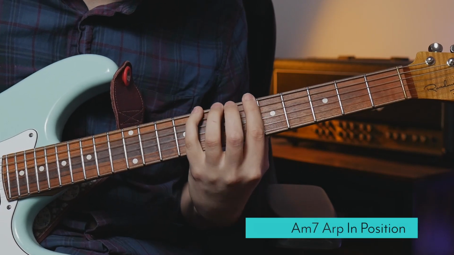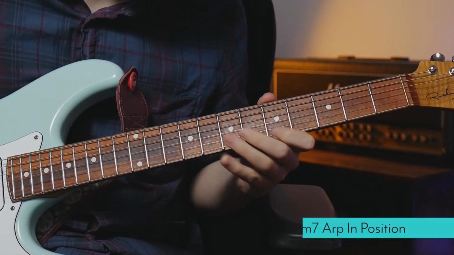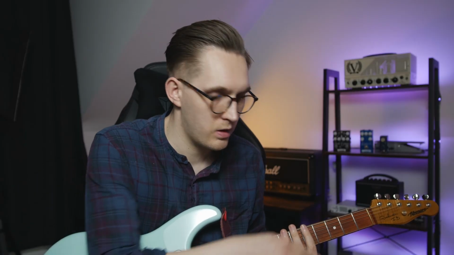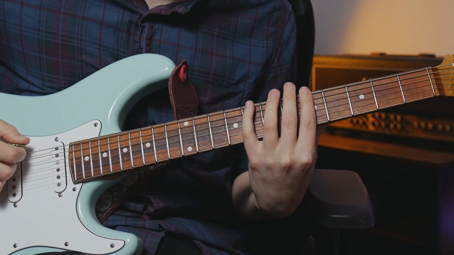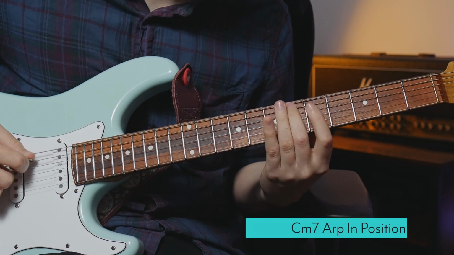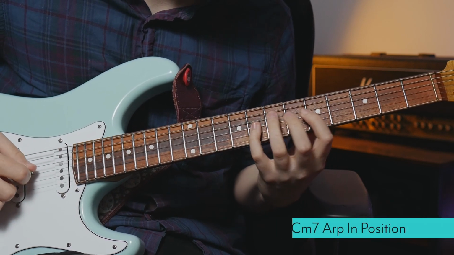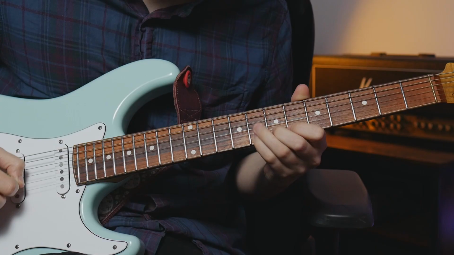So if we take the A minor 7 arpeggio, you've got all those notes right here, sort of between the 5th and the 8th fret. Now, instead of moving that up here, find the notes for C minor 7 in the same place. So that would be here. All those notes are available directly under your fingers.